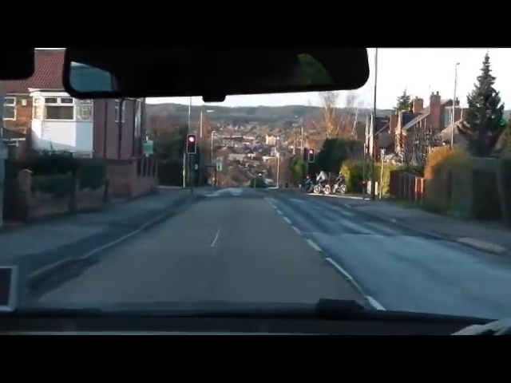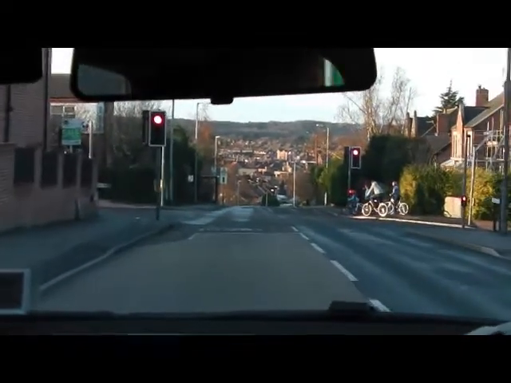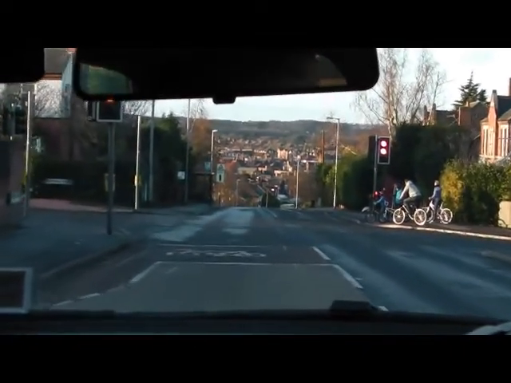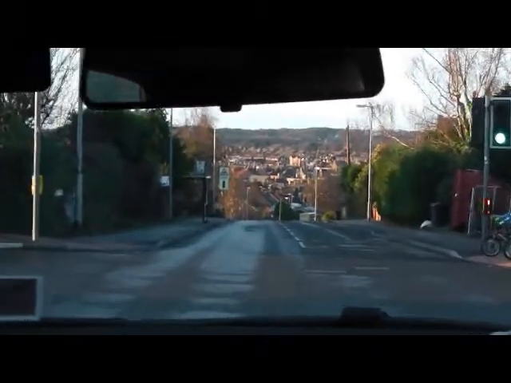Here we are at a traffic light controlled crossroads. We've got some cyclists there. I'm going to turn right, so it's mirrors and signal right. Lights have gone green with no oncoming traffic, so quick glance around, and there we are.